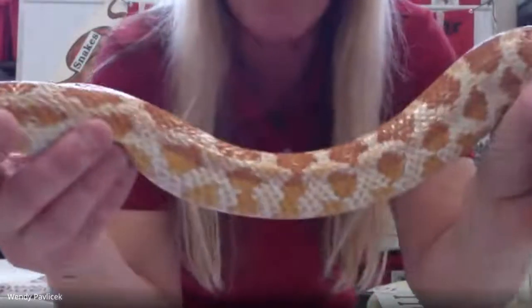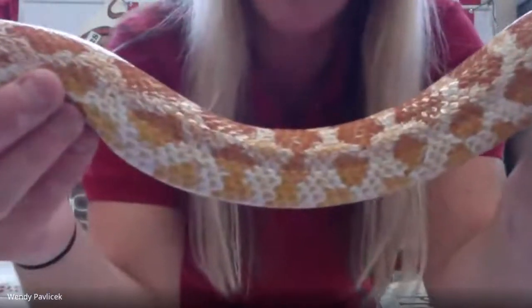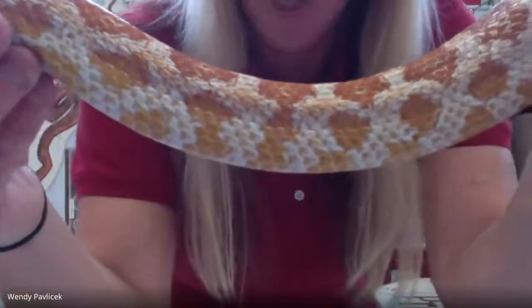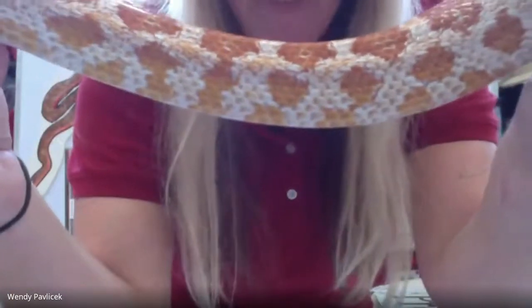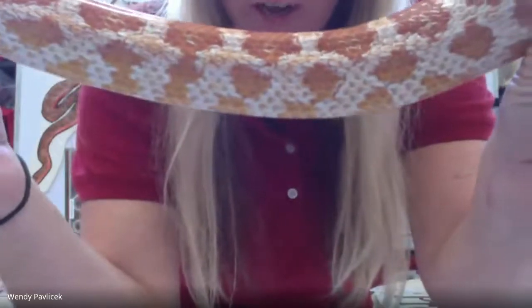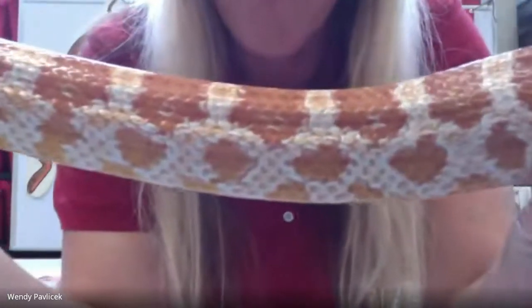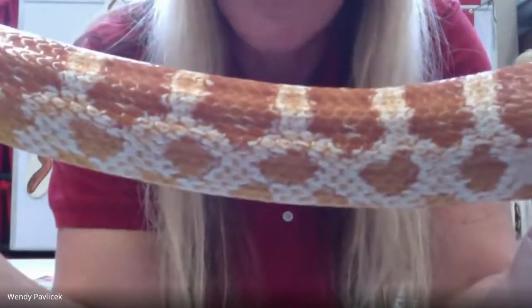One thing you'll notice about his scales is that the scales on top overlap each other, kind of like a pattern. They're there to protect him so he doesn't get injured. It's kind of like the shingles on your roof. When you go outside, look at your roof, because that's like his scales.